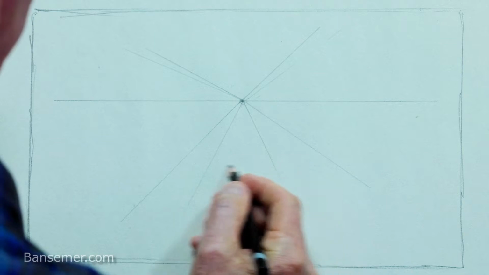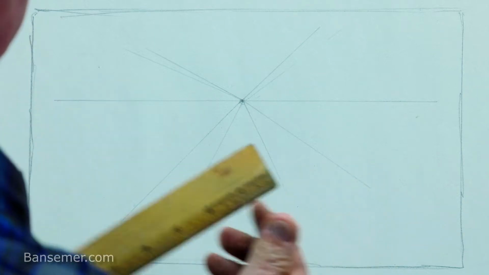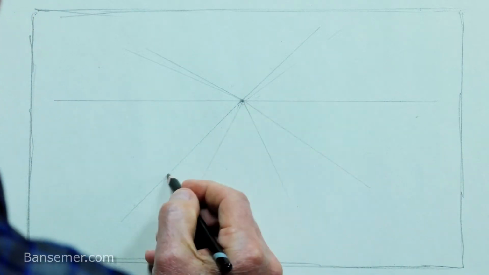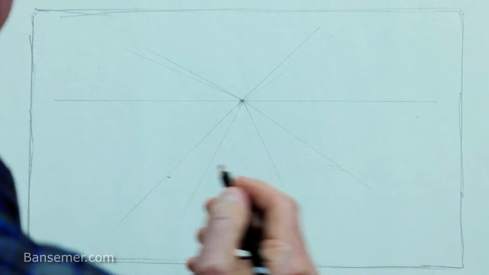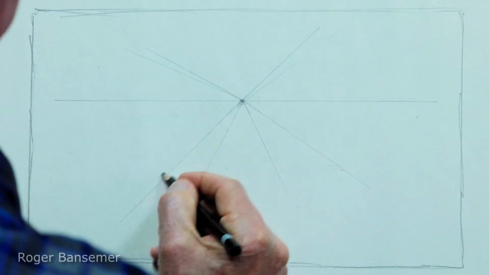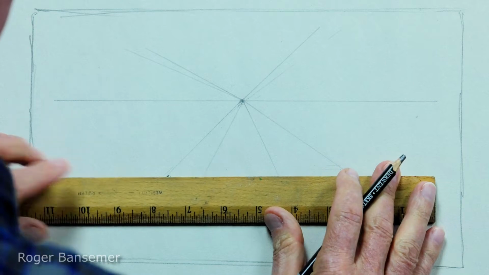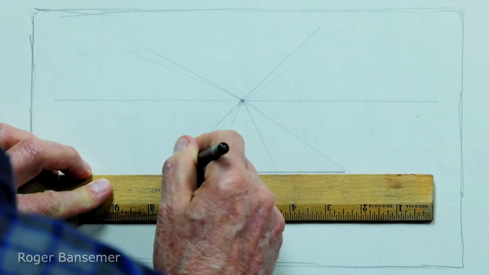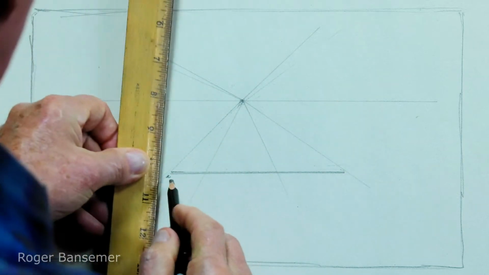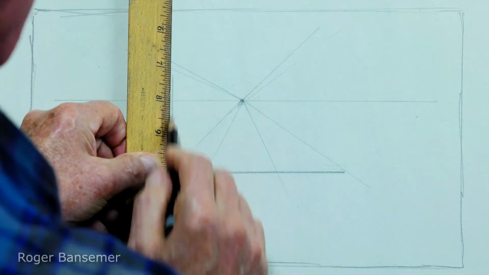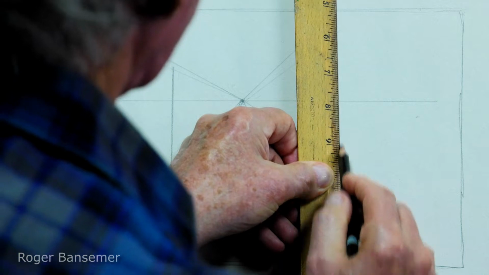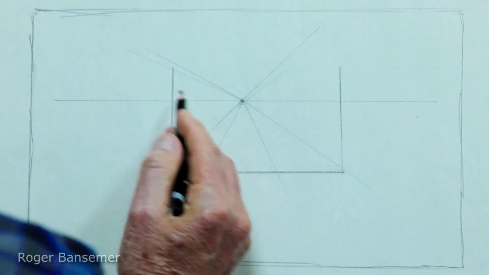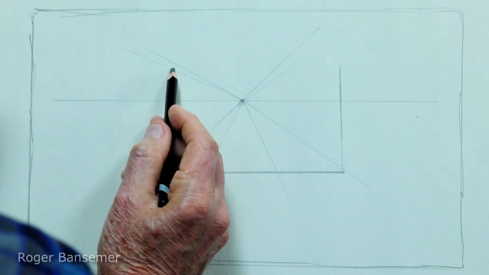But anyway, say I want to make a building this wide. Okay, so I take these two vanishing points and I draw a line across there parallel with the horizon. And now I take this straight up, and say I want the roof to end right here.